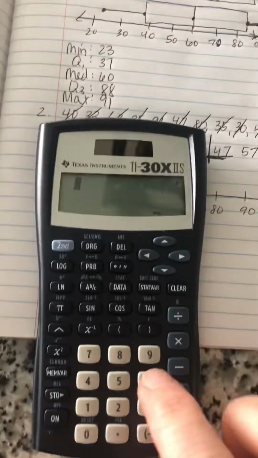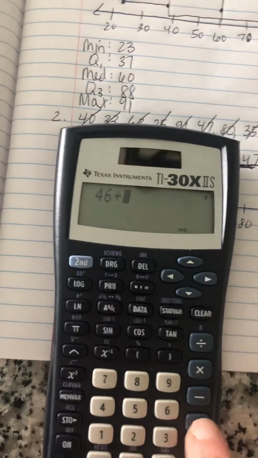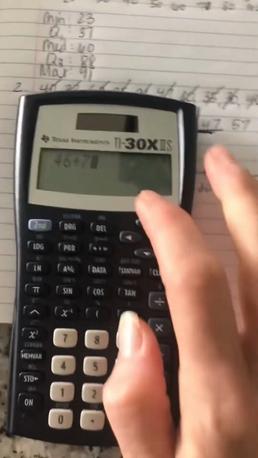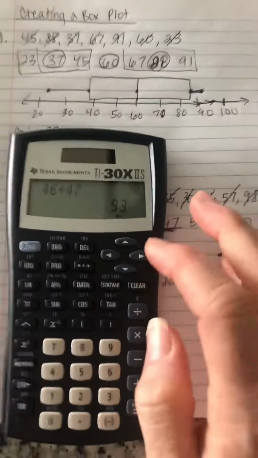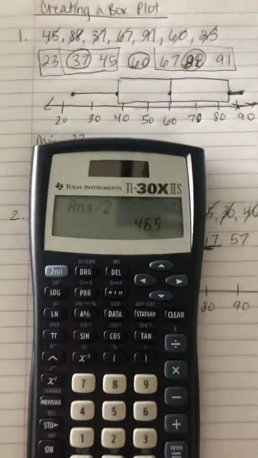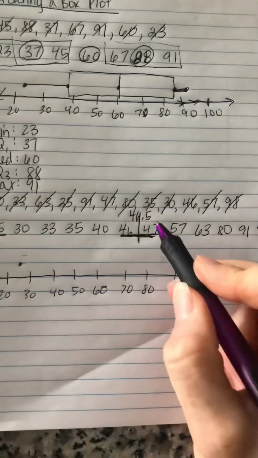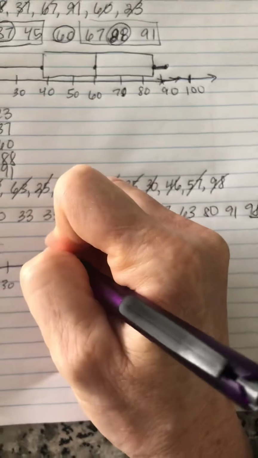You can use a calculator if that helps: 46 plus 47 is 93, and then I divide it by 2 and it gives me 46.5. So I'm going to write that the median is 46.5, and I need a dot at 46.5.